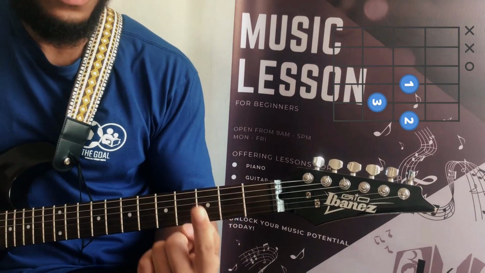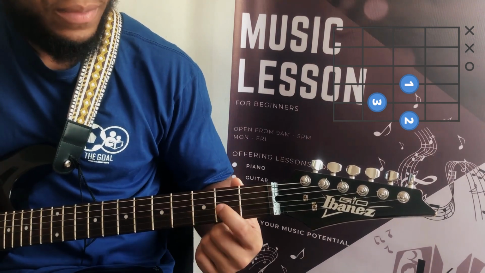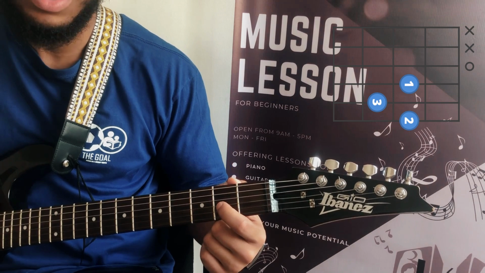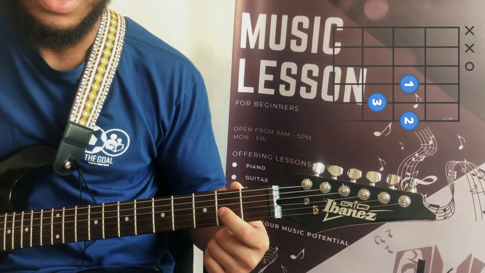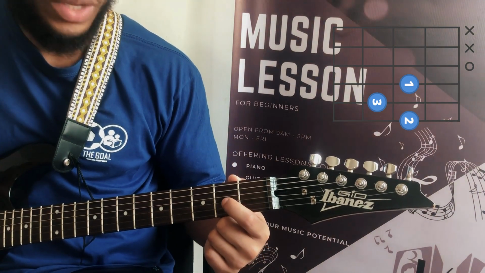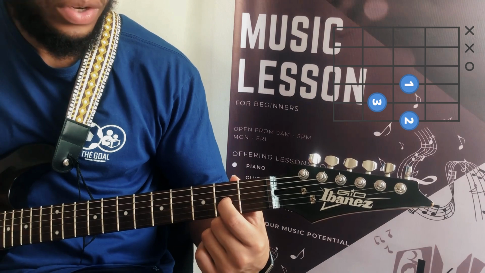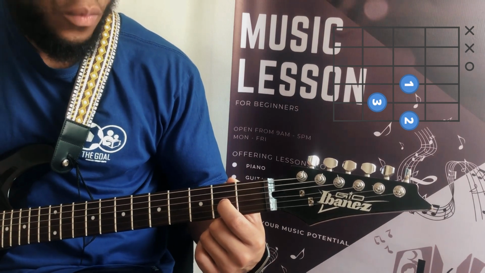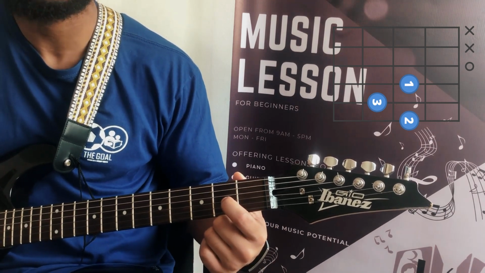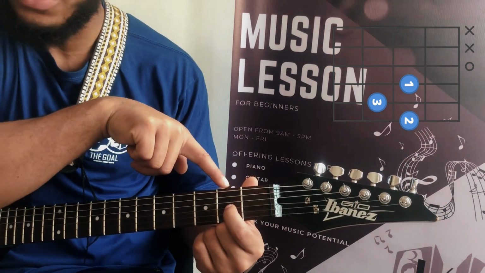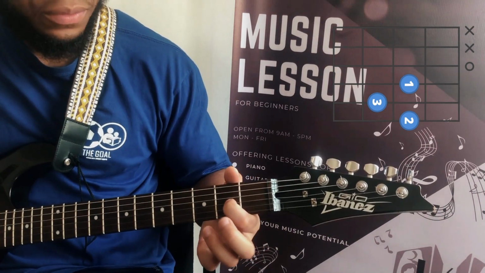Okay? Now, finger number 1 is going to play the G string. Remember? Which is your third string. So finger number 1 plays the G string on the second fret, which is on this fret. That's the first.